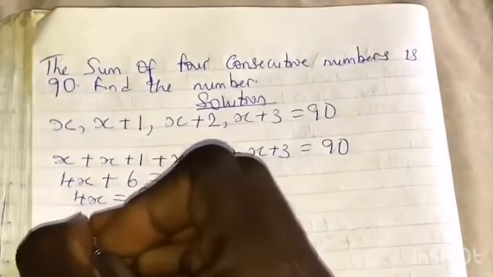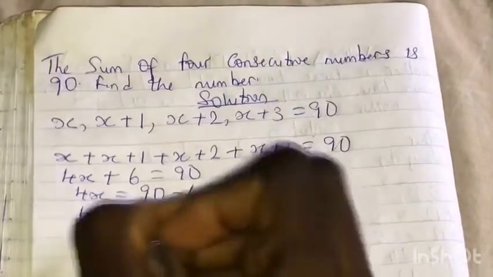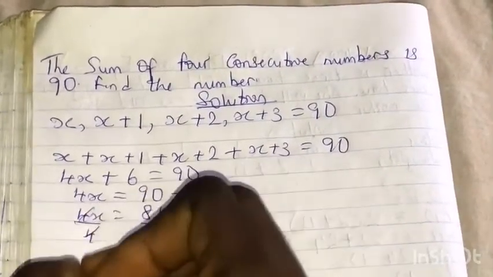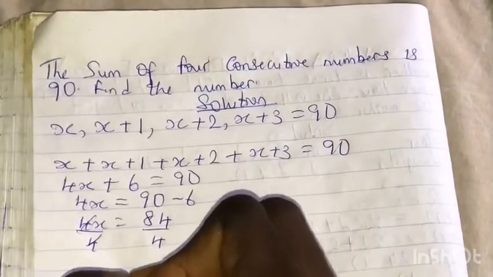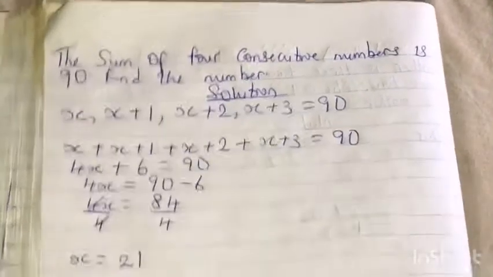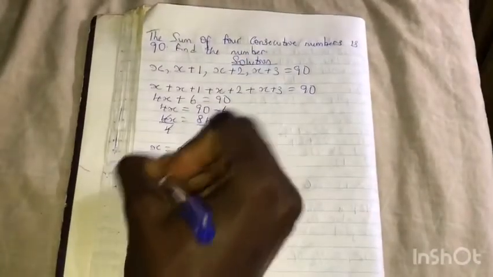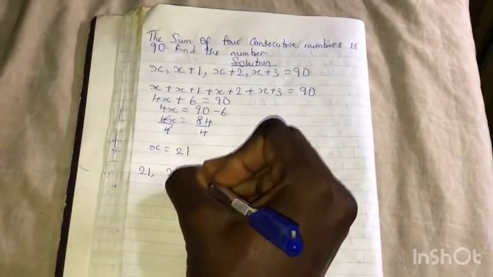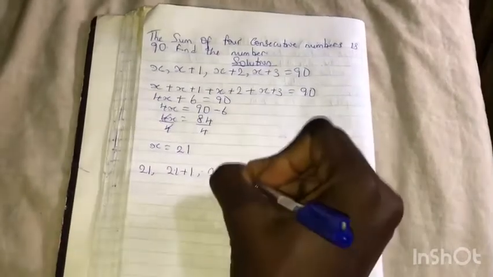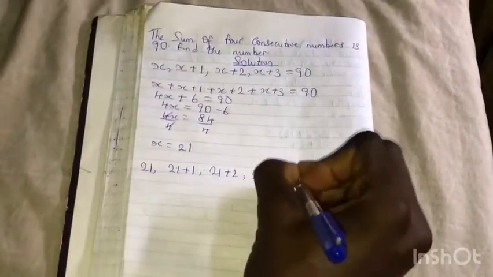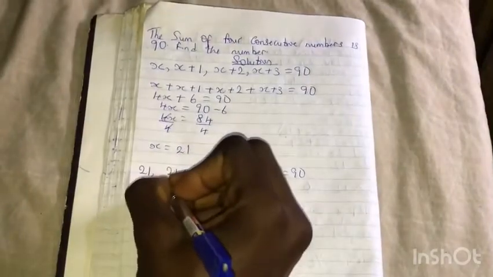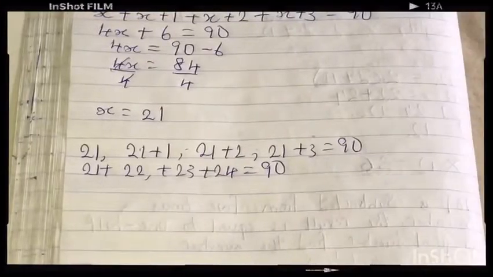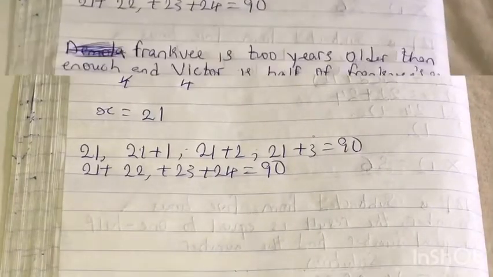Then you divide both sides by 4. Therefore, this cancels out each other. Our x is equal to what? 21. Therefore, our x is 21. So you can quickly cross-check. 21 plus 21 plus 1, 21 plus 2, 21 plus 3. It will always give us 90. So 21 plus 22 plus 23 plus 24.